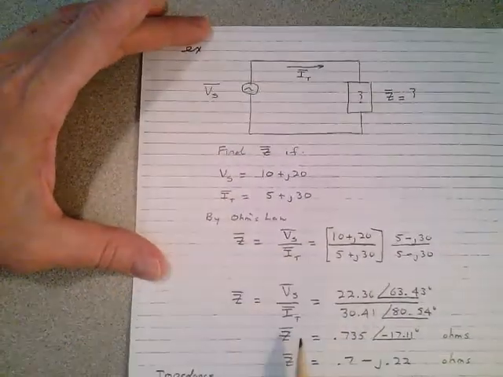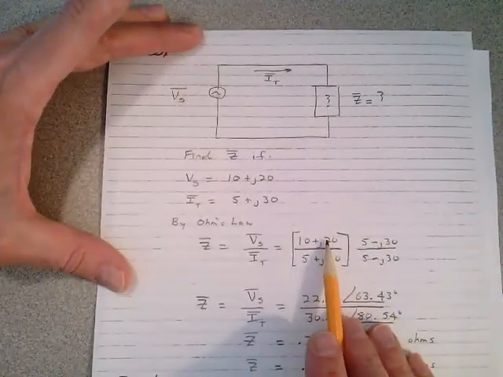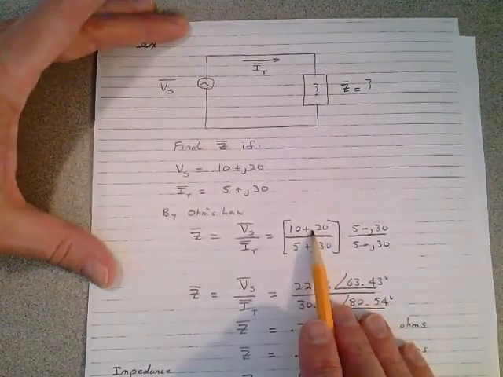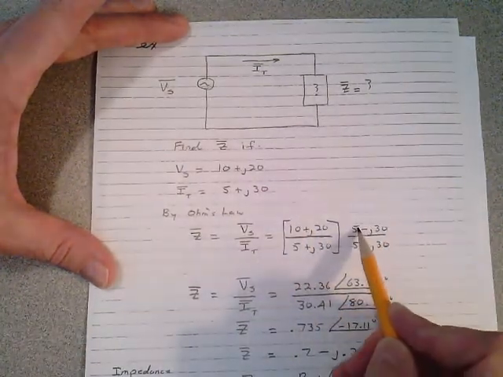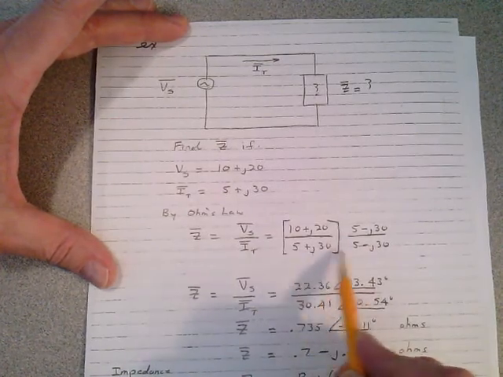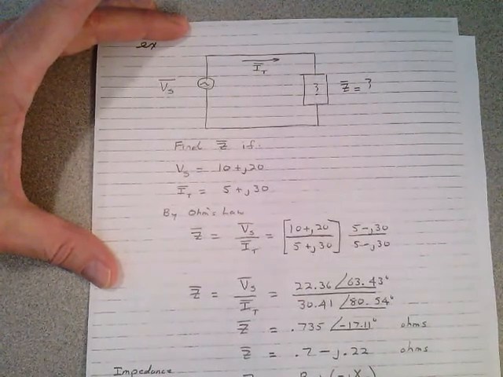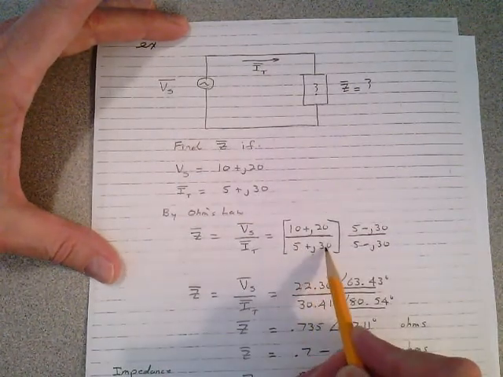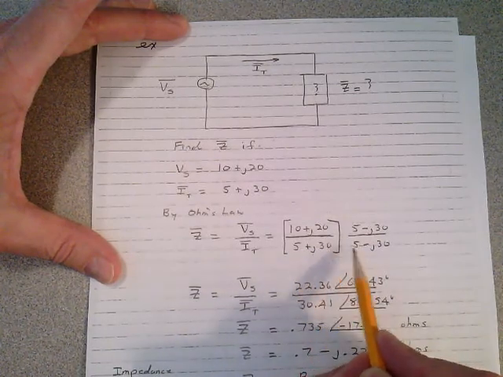It's just Ohm's law. The impedance is equal to the voltage over the current. There's the voltage in rectangular form. There's the current. You could multiply both the top and the bottom by the complex conjugate of the bottom. Remember we used to do that? It's called rationalizing. You can multiply the top and the bottom by the complex conjugate of the denominator, which is 5 minus J30.